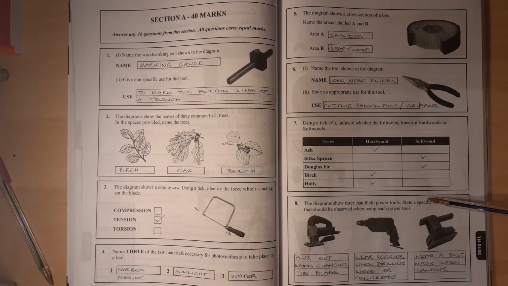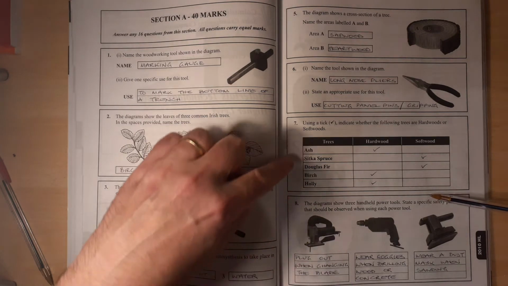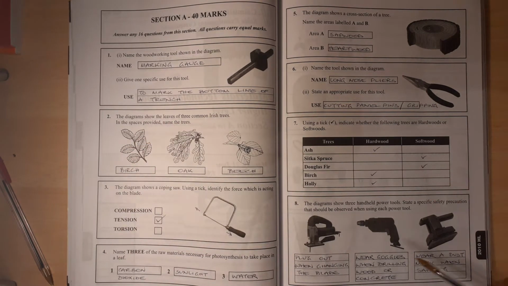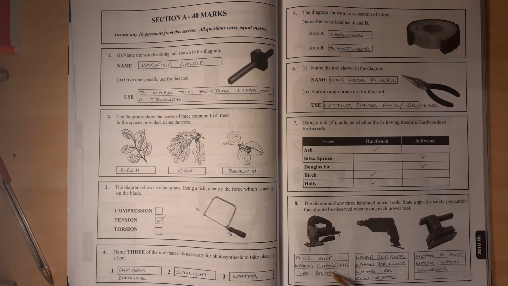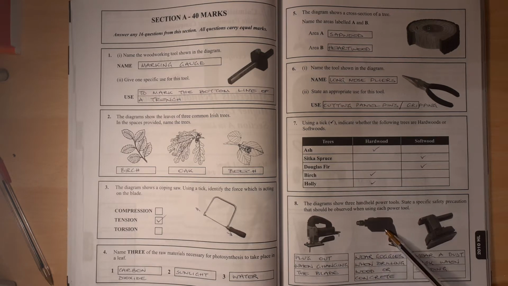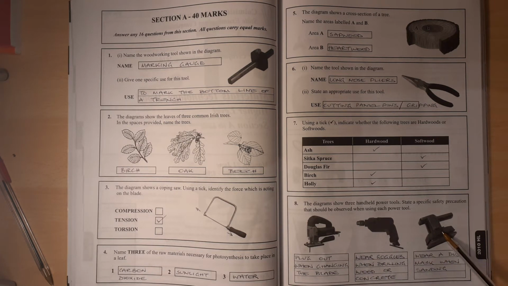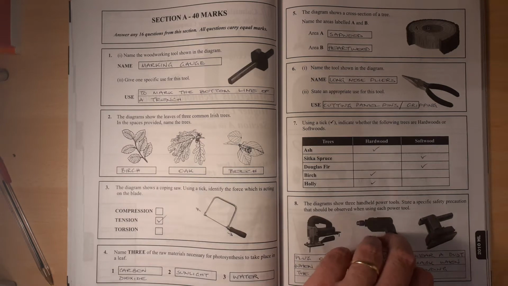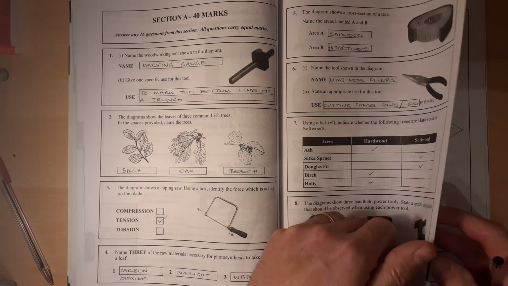Question 8, you're asked to state safety precautions that you would use when using the different tools. So an example would be, if you're changing the blade on the jigsaw, you'd need to plug out the machine when you'd be changing the blade. The electric drill, you'd need to be wearing goggles when drilling wood or concrete. The orbital sander, you would want to be wearing a dust mask when sanding to protect yourself from the dust.